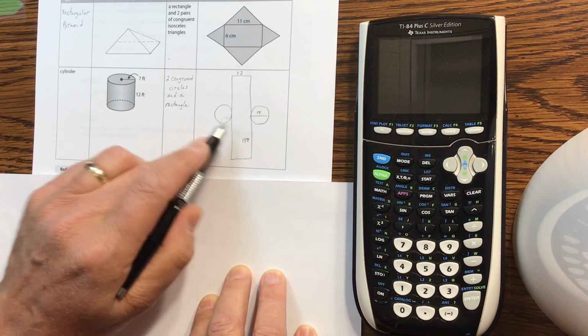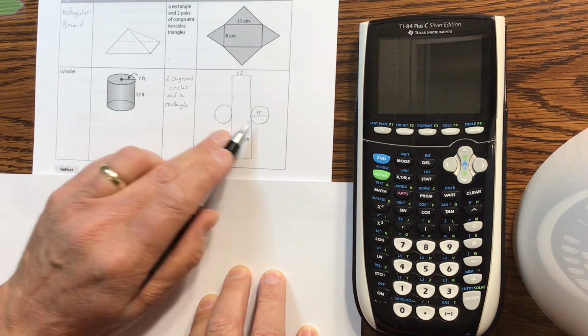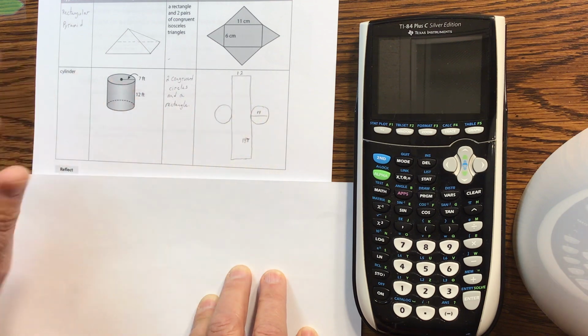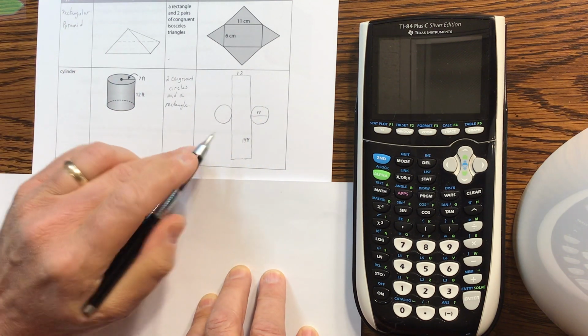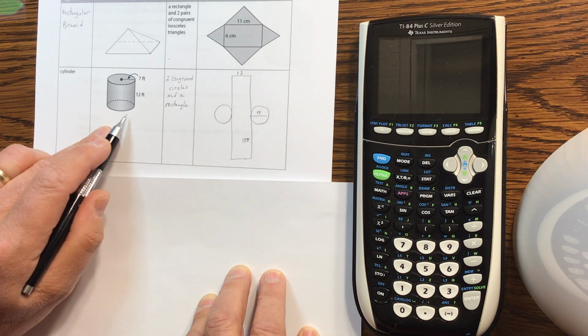Now the way this diagram's set up, it doesn't matter where you put these two circles. You could have put them up here. It doesn't matter. The whole idea here is, can you look at a net and determine what type of solid it is?